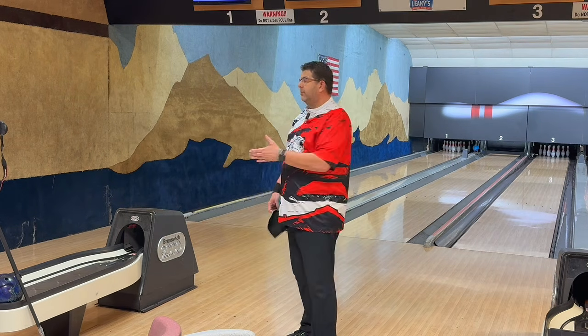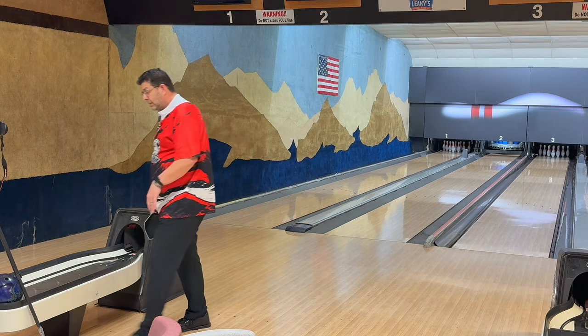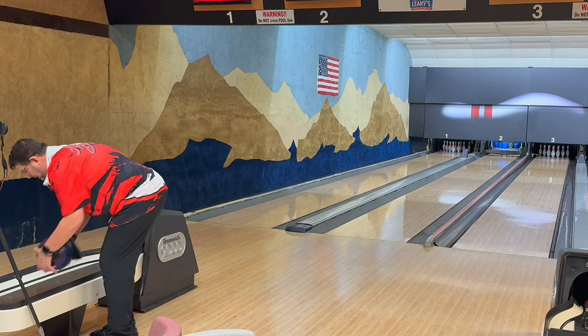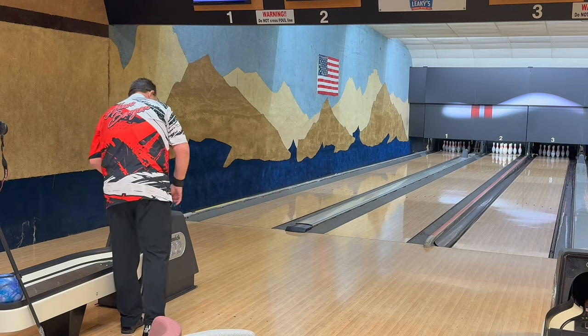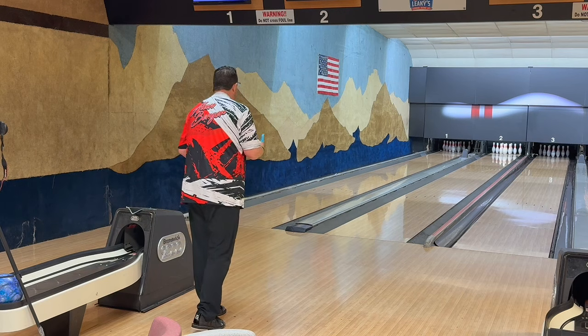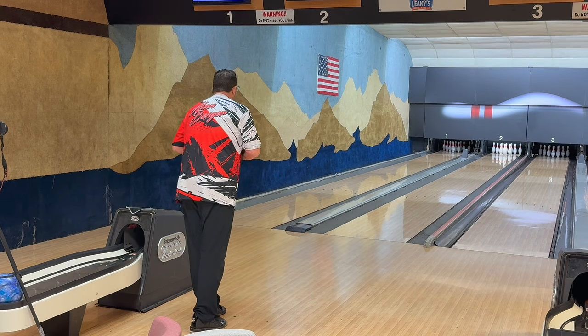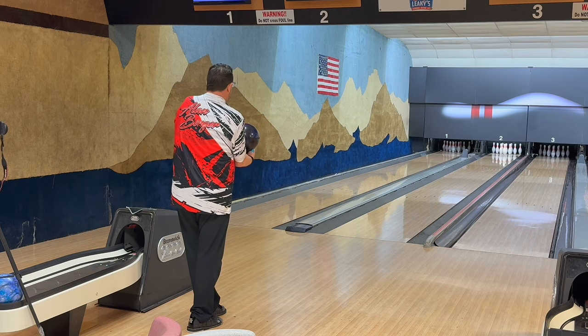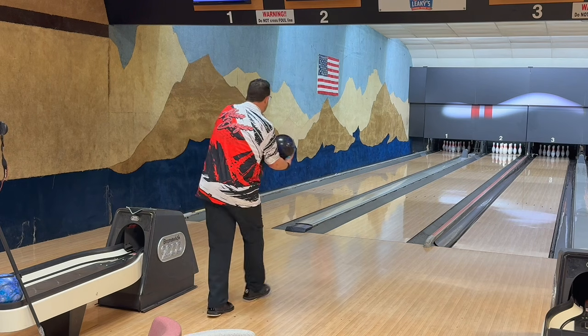A lot of people think you would move right off of that to try to get a little sharper angle into the pins. I am not. I want this ball to see a little bit more oil. So I'm going to make a board move to the left. Keep my eyes the same, but I am going to slow the ball down a little bit. This is 30 degrees of axis rotation, changing where the axis is in the bowling ball.